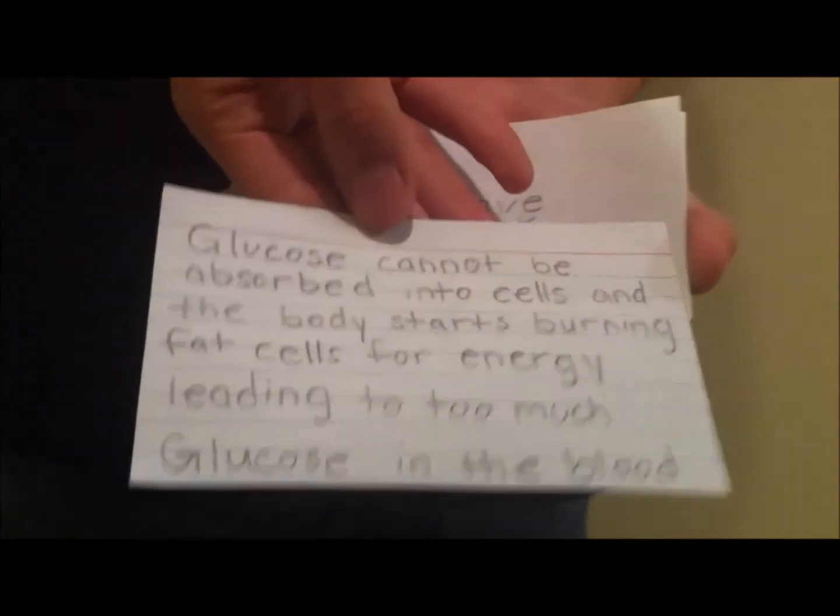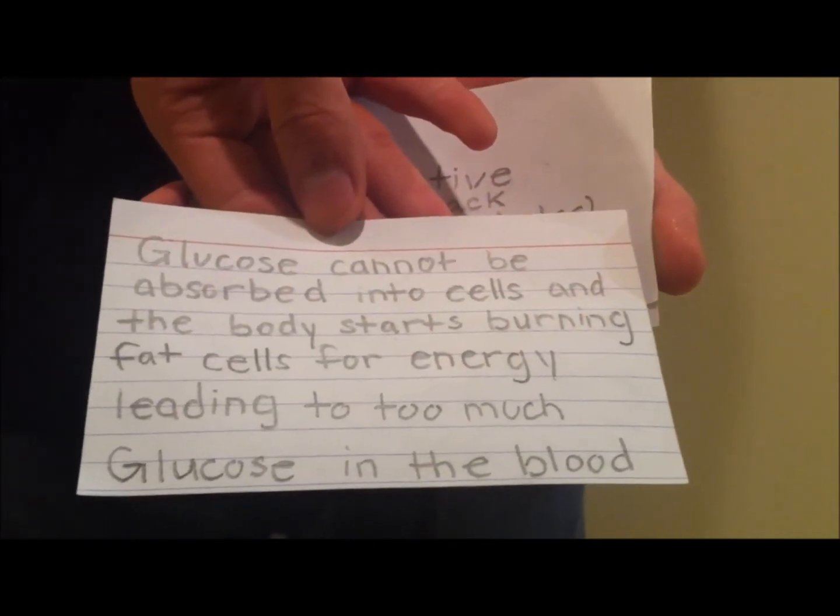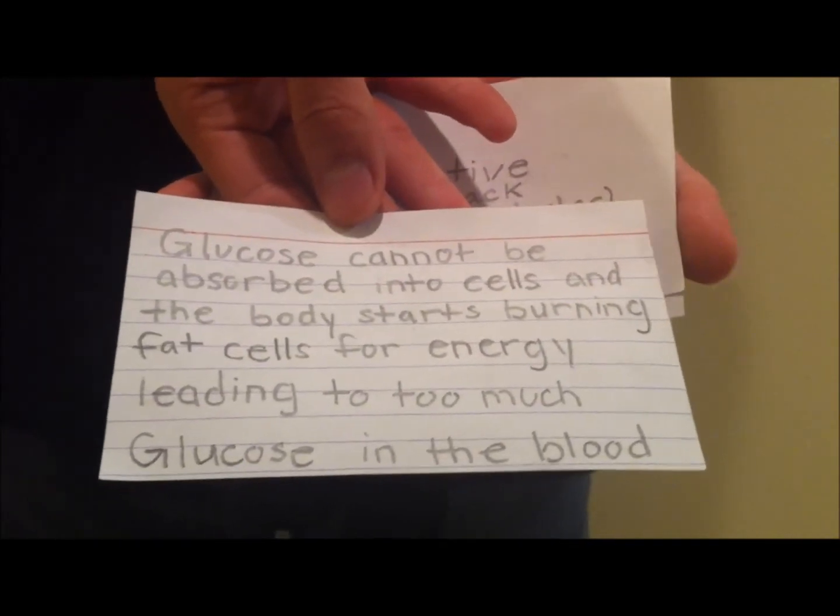Glucose cannot be absorbed into the cells, so the body starts burning fat cells for energy, leading to too much glucose in the blood. Type 2 diabetes is a metabolic disorder that has high levels of glucose in the blood, meaning sugar levels in the body become unbalanced. It is a chronic condition which resists the effects of insulin or does not produce enough insulin to maintain a normal glucose level.